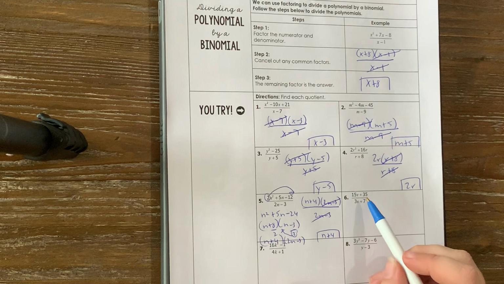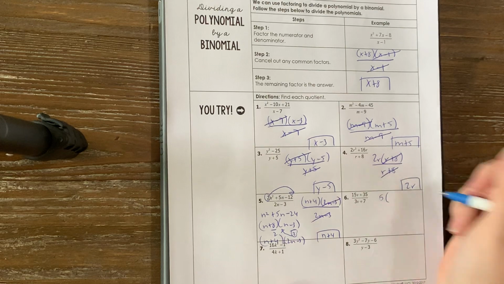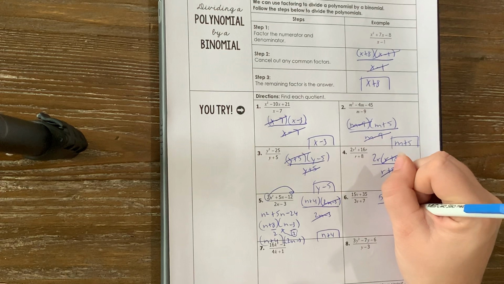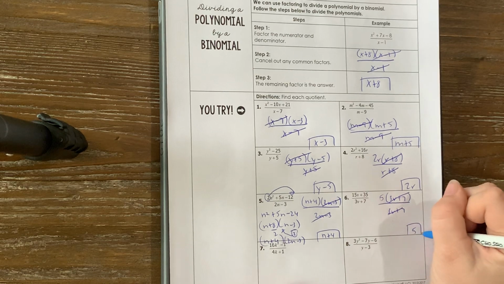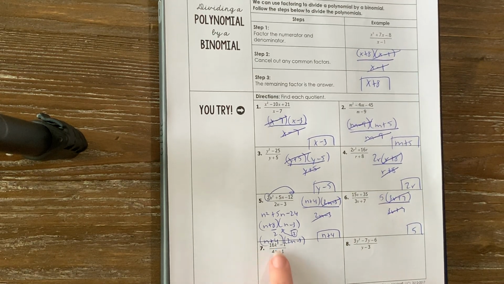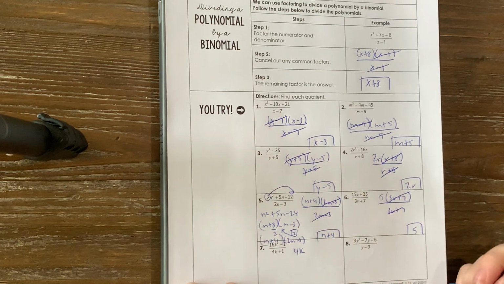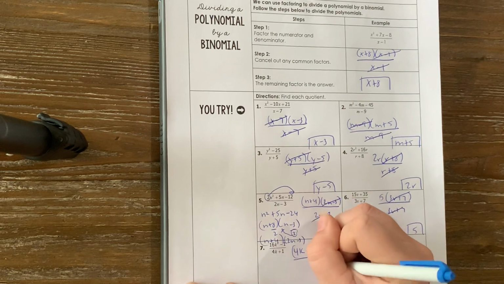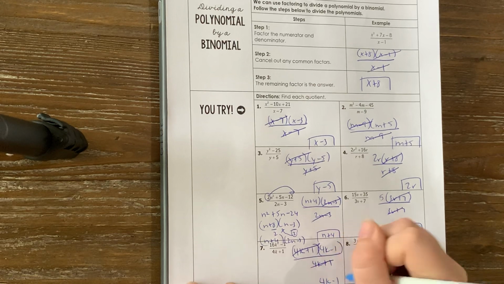On number 6, we have a greatest common factor that we can take out. We can take a 5 out of both of those. So 15v divided by 5 is 3v, and 35 divided by 5 is 7. Common factors here cancel, so we're left with 5 as our answer. Number 7, we can do the difference of squares with this. The square root of 16k squared is 4k, and the square root of 1 is 1, so 4k plus 1 and 4k minus 1. We have common factors that cancel, so we're left with 4k minus 1 as our answer.